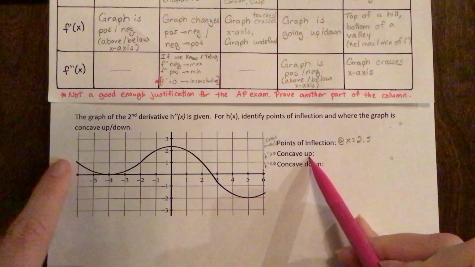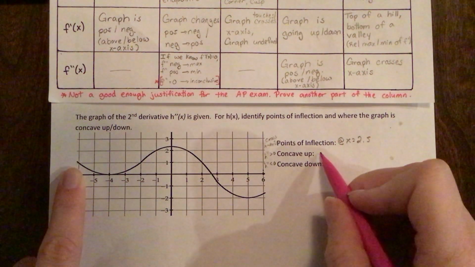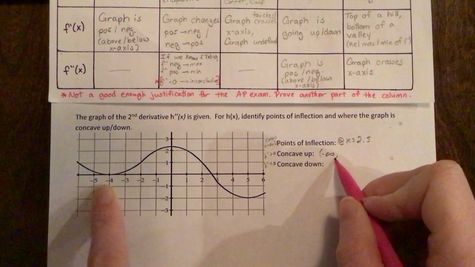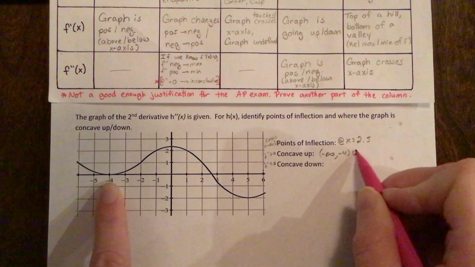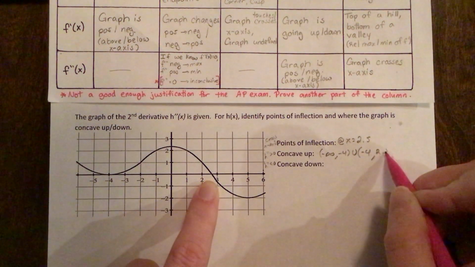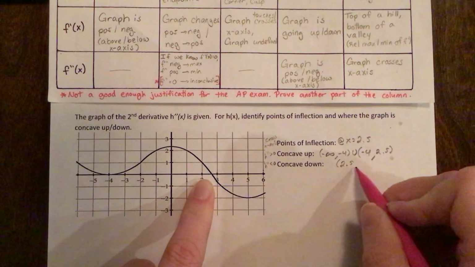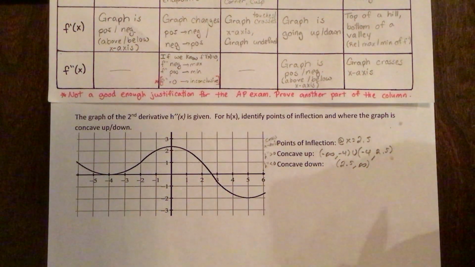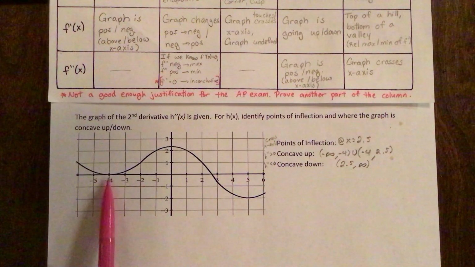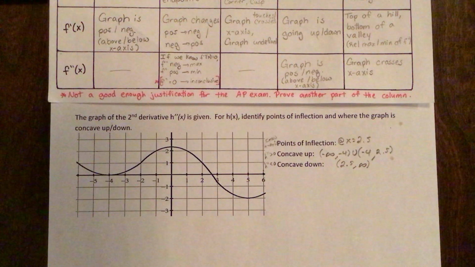Our graph is therefore concave up between negative infinity and negative 4, and then again from negative 4 to 2.5, and then concave down from 2.5 to infinity. You're neither concave up nor concave down when h double prime equals 0. So we just kind of skipped that part.